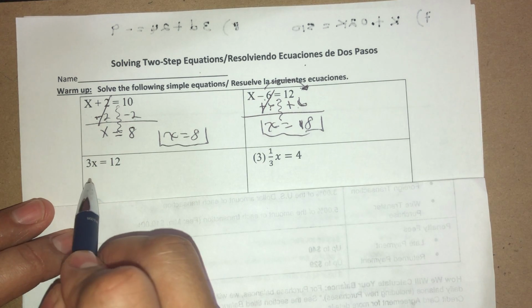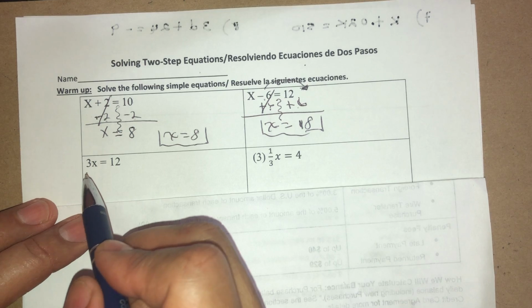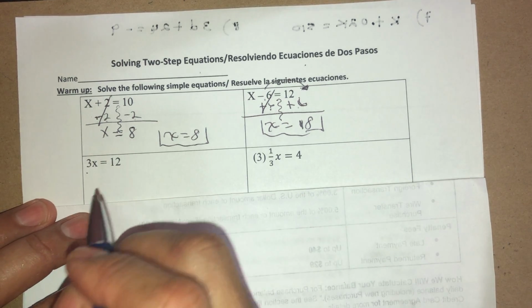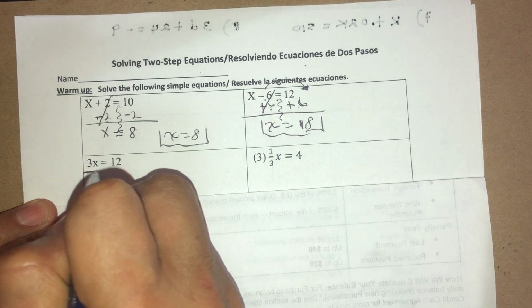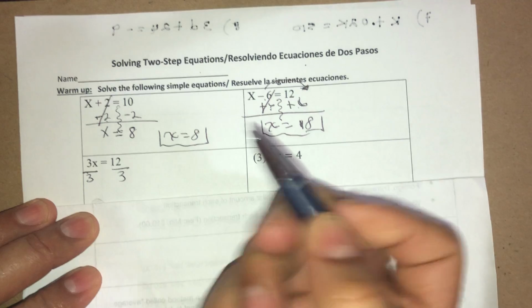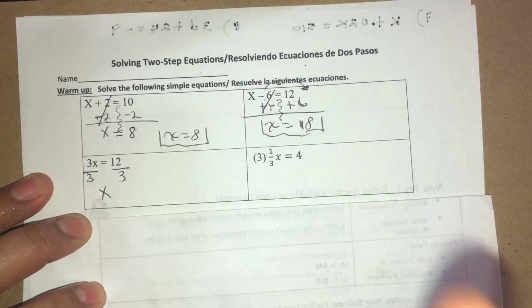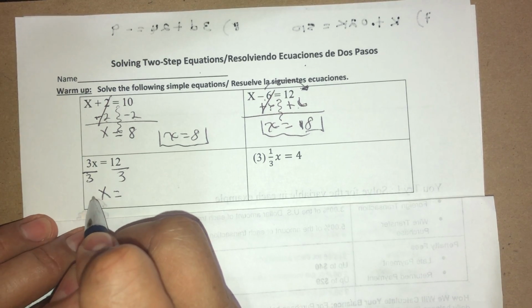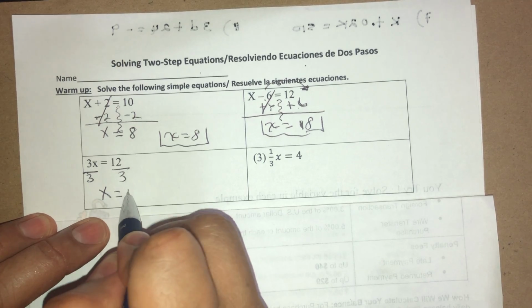Now here, the 3 is being multiplied to the variable, okay? So 3x means 3 times x. What operation undoes multiplication? Division. So we're going to divide both sides by positive 3, by the coefficient. 3 divided by 3 is 1. You don't have to write it because you know there's an invisible 1 in front of the variable, all right? And you do the operation on the right side. 12 divided by 3 is 4.